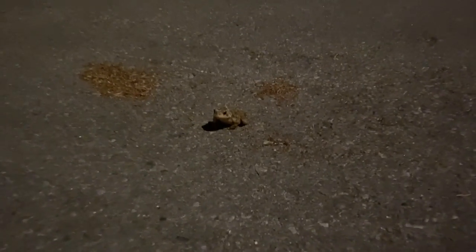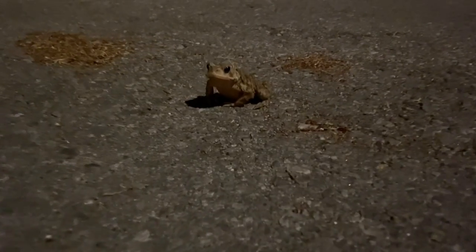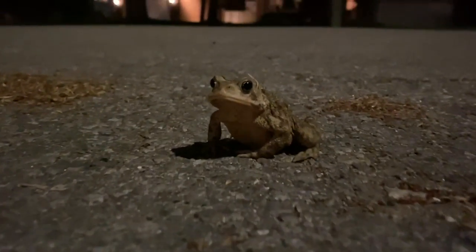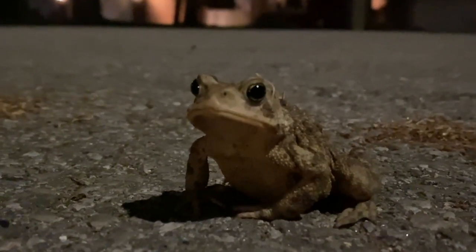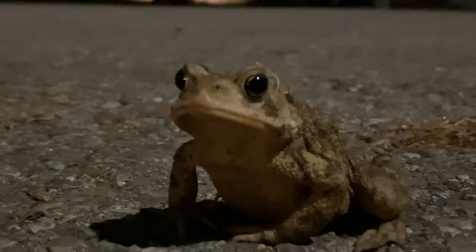Okay, here I am under the street light in front of our house. And I have found a toad that's hunting for insects right underneath this light. This is a common phenomenon where things like toads and even bats will use artificial lights because it's easier for them to find their food.